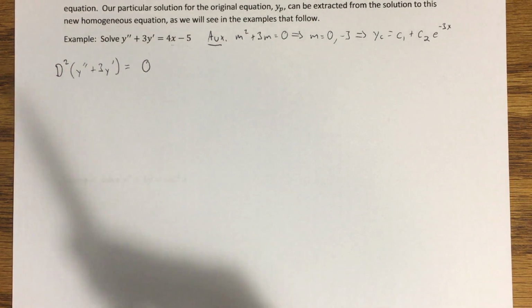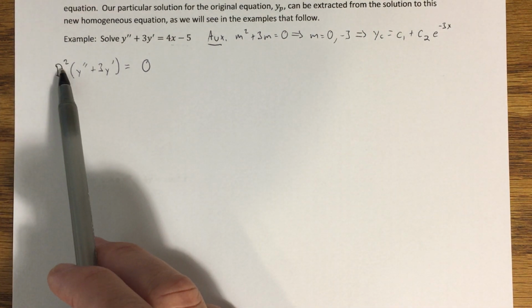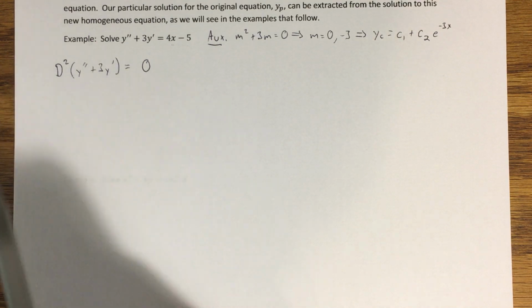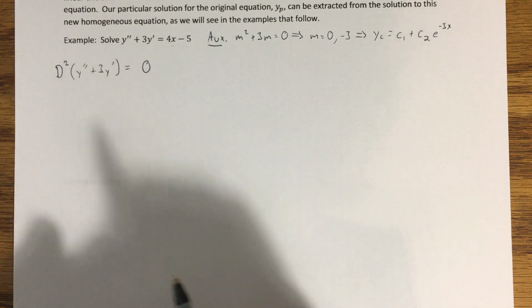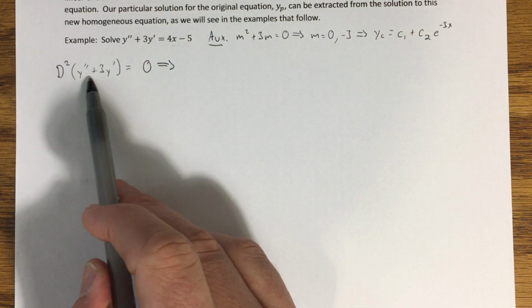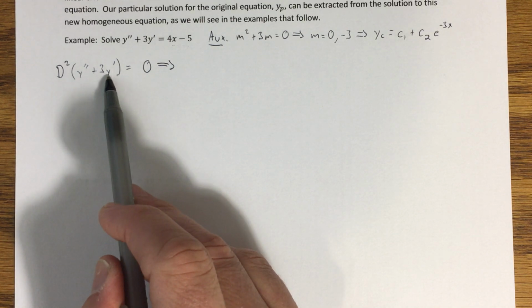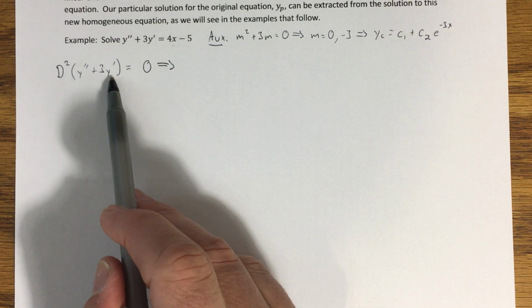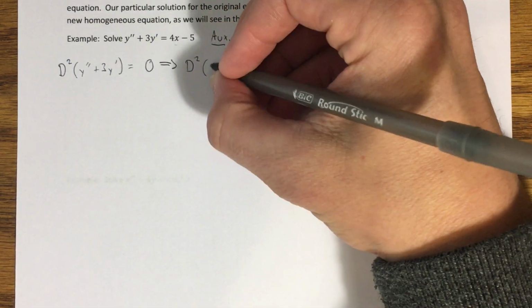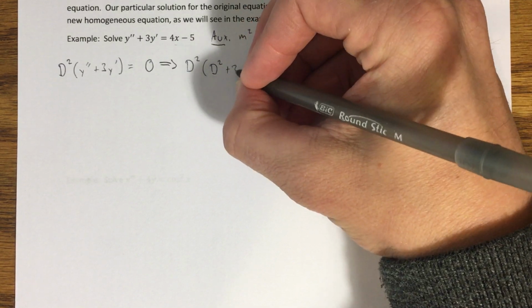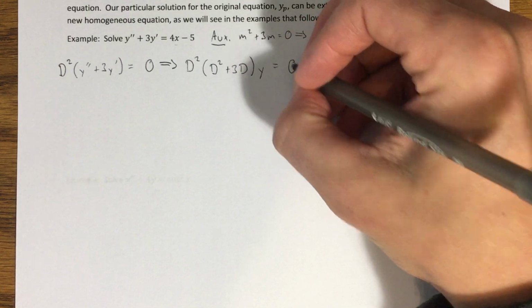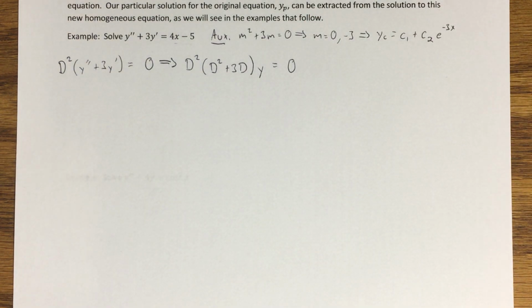Now, one way I could proceed is I could distribute the D squared in and say, what's the second derivative of y double prime? What's the second derivative of 3y prime? But I'm actually going to do this in a different way. What I'm going to do is rewrite the expression in parentheses here in operator notation, so that it looks like this: D squared plus 3D, y equals 0. Now, what's my reasoning for doing that?